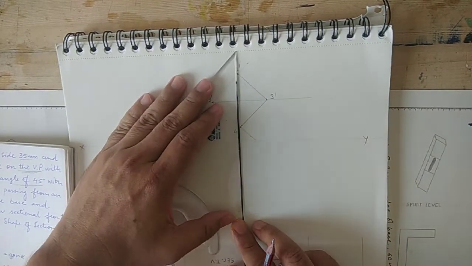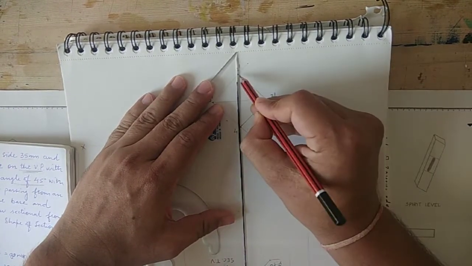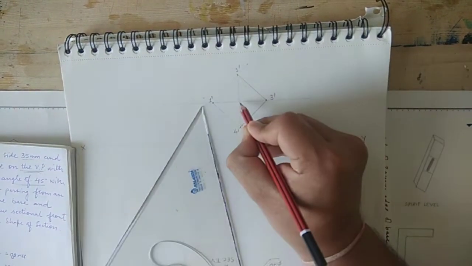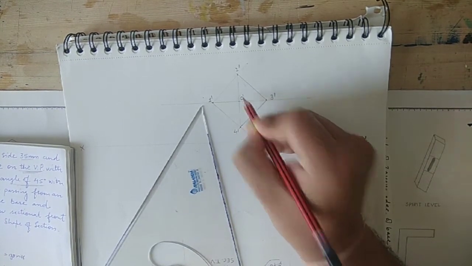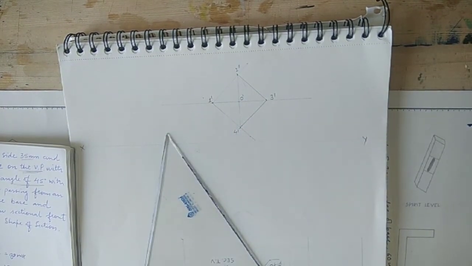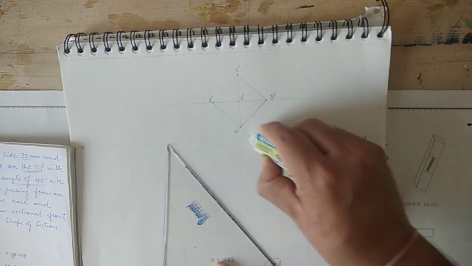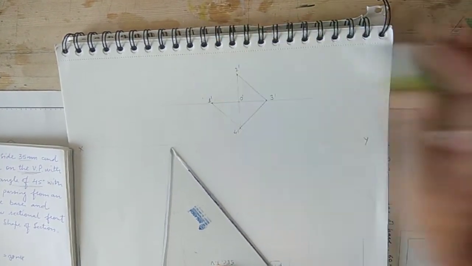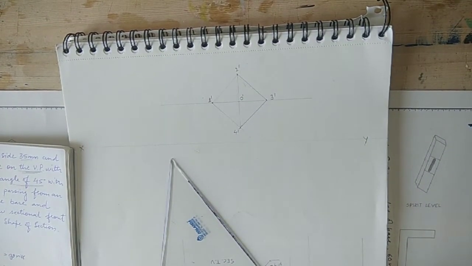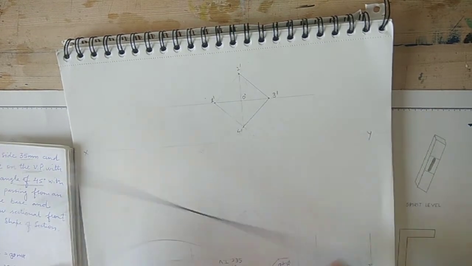Now draw the apex position. So this is your O dash. After that class, extend points 1, 3 and 4 vertically downward.